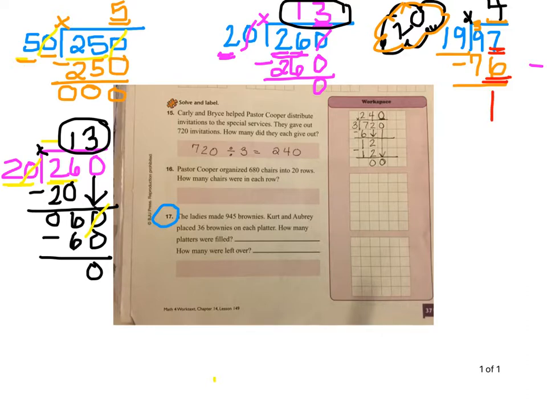So 7 minus 6 is 1, and then 9 minus 7 is 2. Uh-oh, now we've got a remainder and it's bigger than our divisor. So that means that 4 is probably not big enough. And that's okay. If your remainder is bigger than your divisor, then we know we need to increase that by 1. So let's use 5. So 5 times 9 is 45.